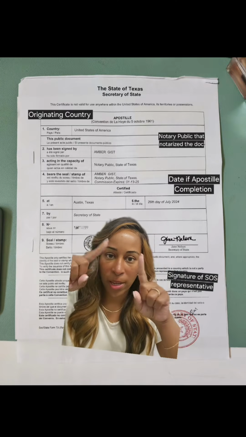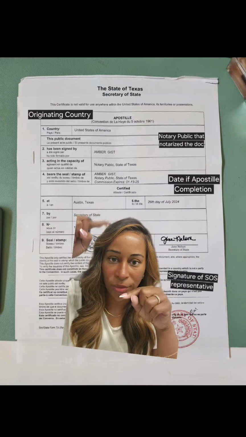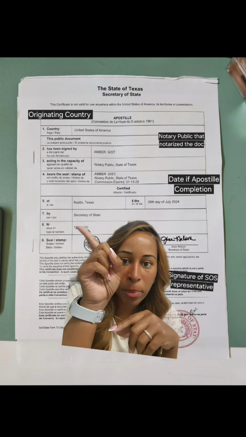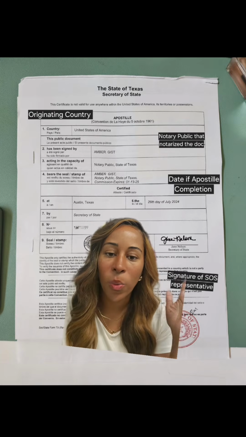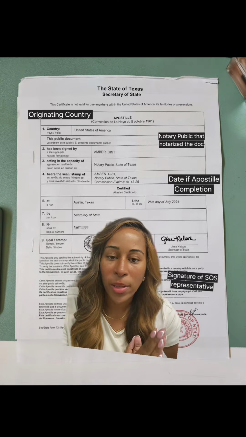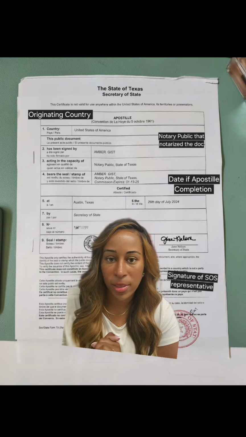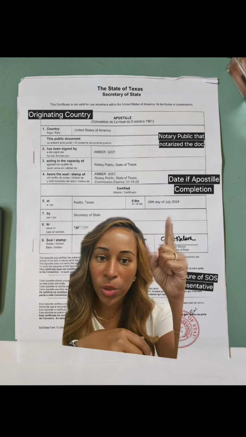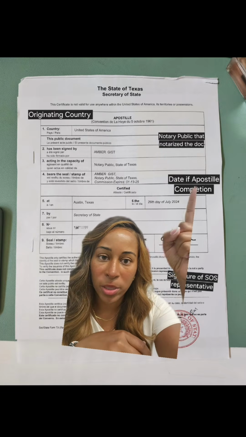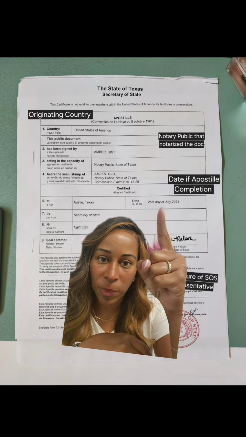All right, let's get into the next part here. So I've moved around a little bit. Now we're going to talk about the certification, okay? Box number 5 talks about where this apostille got processed. And so it's typed in Austin, Texas. That is where our Secretary of State is located in Texas. And then it's going to tell you when it was processed. Date of completion, date right here.